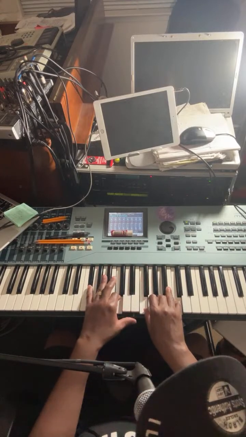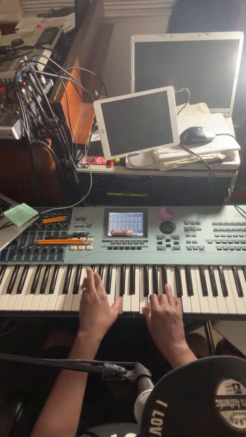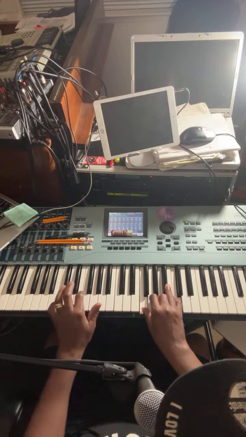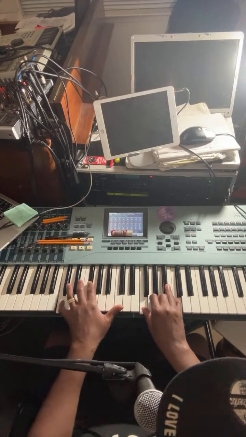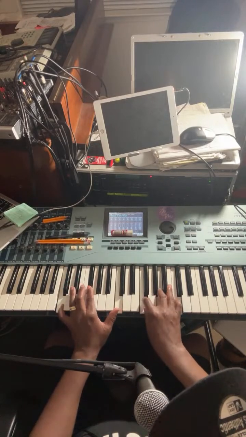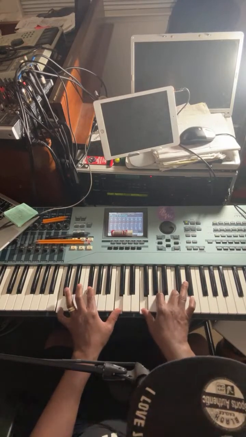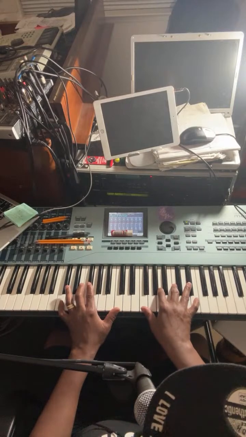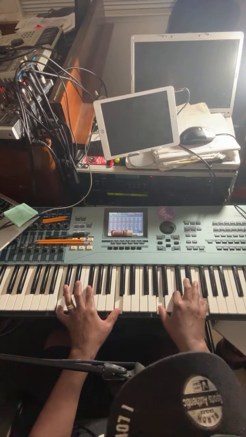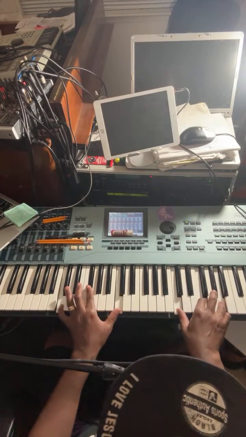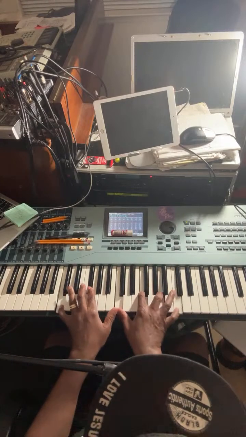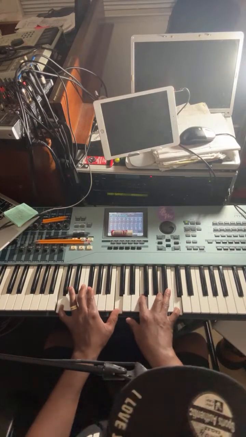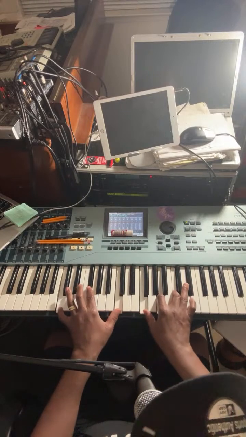Alright, F sharp or G flat diminished major 7. What? Y'all know what's gonna happen. 4, 5, 7. Oh man. Now you know you could do your inversions to see what sounds cool to the ear. Yeah, and you can mess with it.